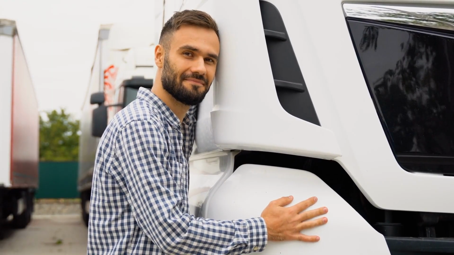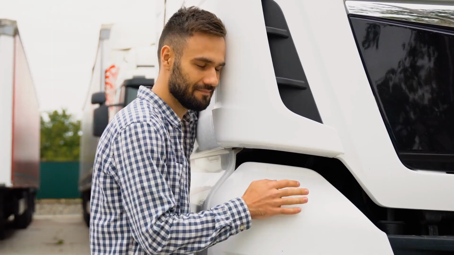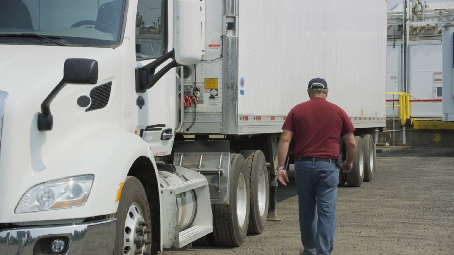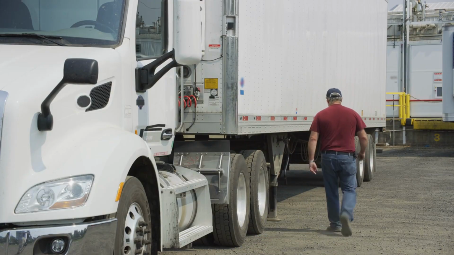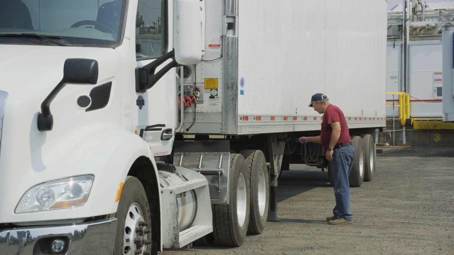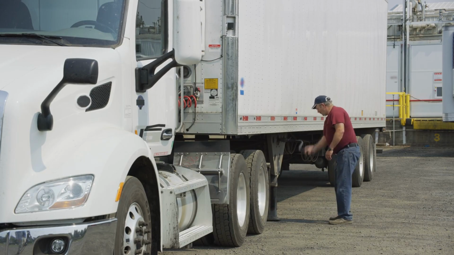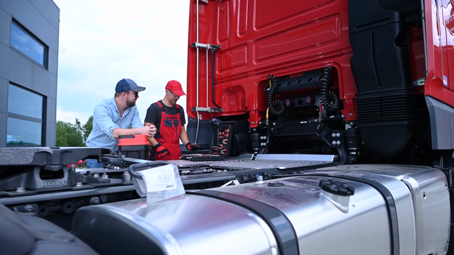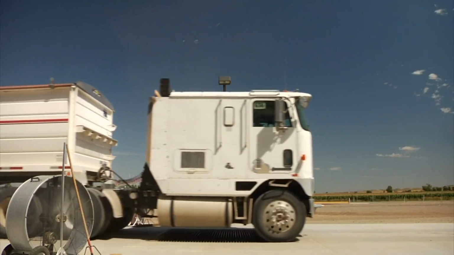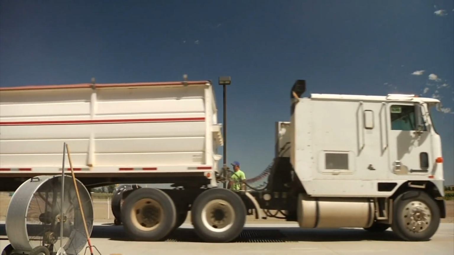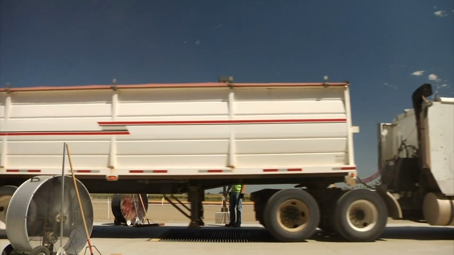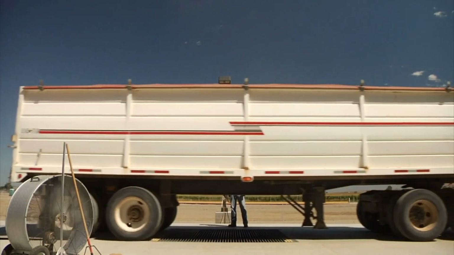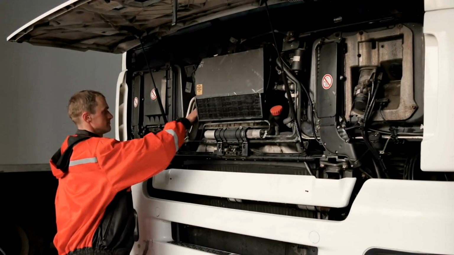Radiator airflow. Shine a flashlight through the fins from the back. If light doesn't pass through, clean it with compressed air or a soft brush. Fan operation. With the engine hot, the fan should kick on at 200 to 230 degrees Fahrenheit, 93 to 110 degrees Celsius. No spin? Check electric fans, test the fuse, relay, and wiring. Clutch fans, spin it by hand when the engine is off. If it spins freely, the clutch is bad.